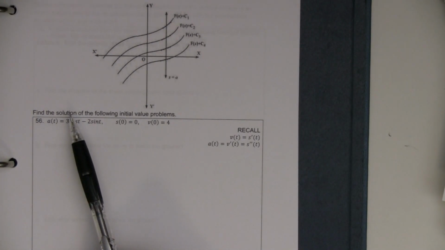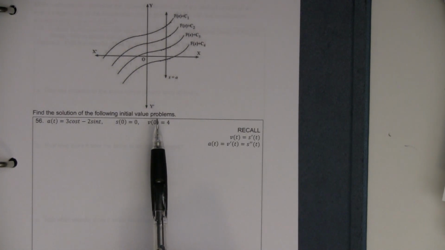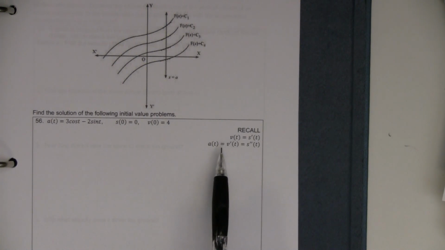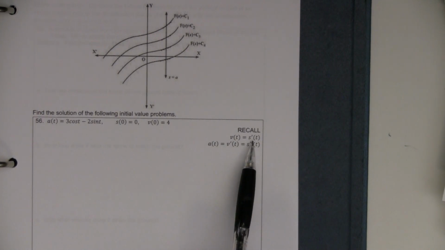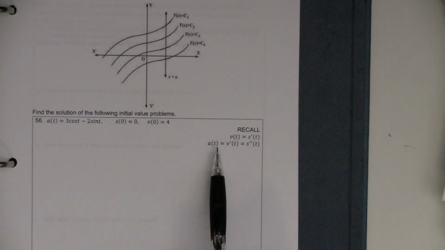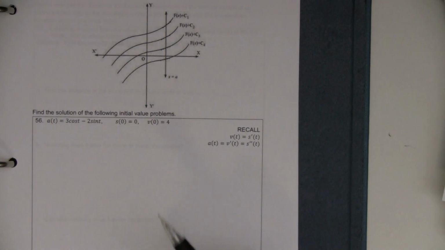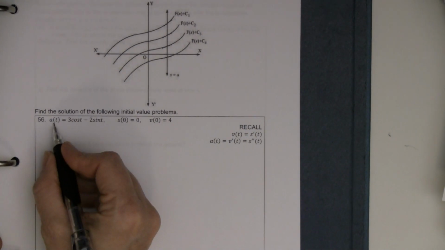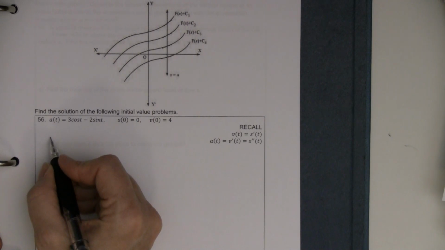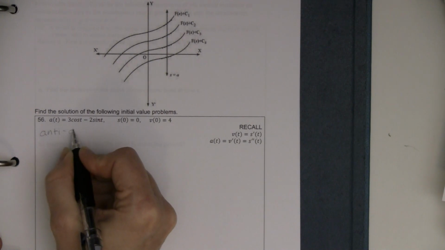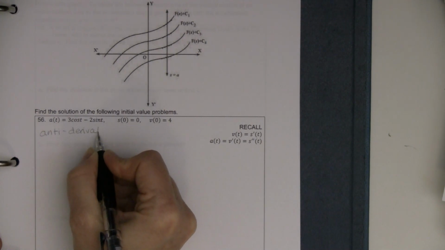This is 56, and they ask us to solve the initial value problem. And I just wanted to remind you guys that the velocity is equal to the derivative of s, and the acceleration is equal to the derivative of the velocity. So what I want to do is I want to go backwards. I want to take the antiderivative. So if I take the antiderivative of A, I ought to get the velocity. So that's what I'm going to do here, is I'm going to take the antiderivative.